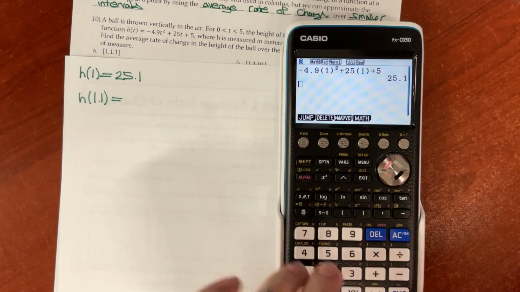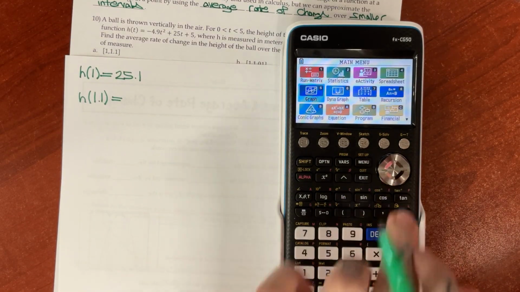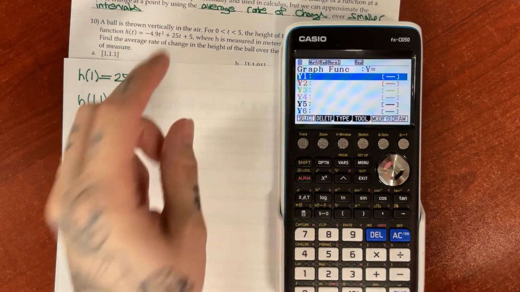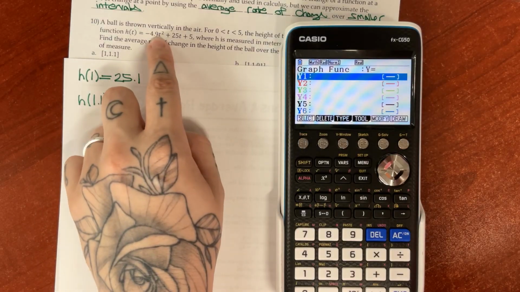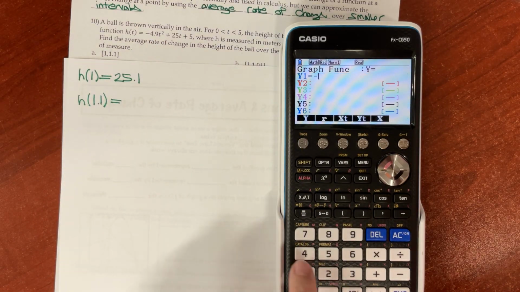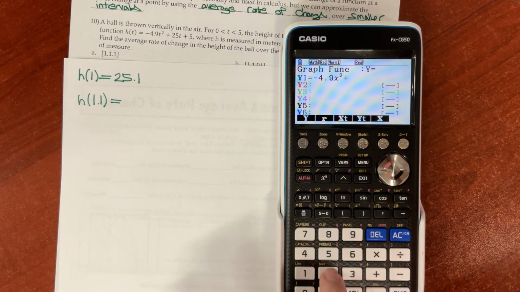To do this a little bit differently, which I think is actually quicker, I'm going to go to menu and go down to graph. When you go down to graph, it's going to pull up the graph function menu, and you're going to type in your equation. Instead of t, we're just going to type in the variable x. It's all going to mean the same thing. So negative 4.9 x squared plus 25x plus 5.